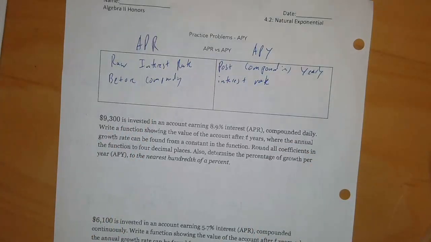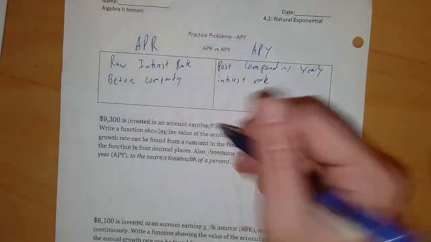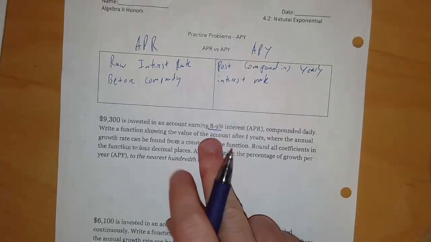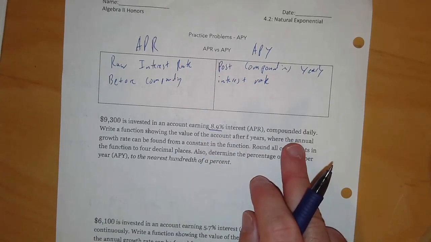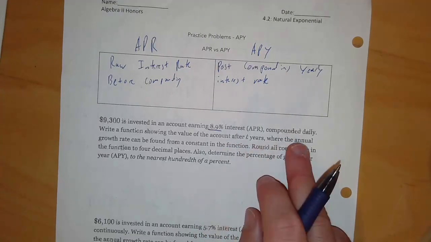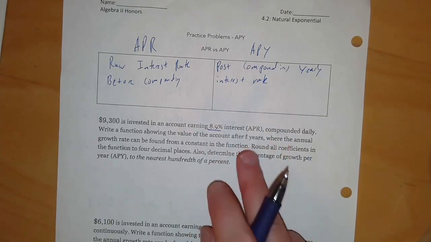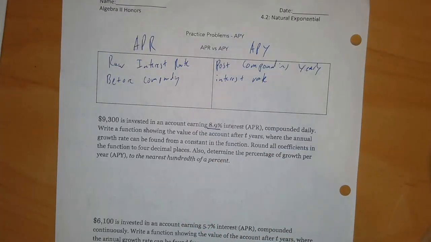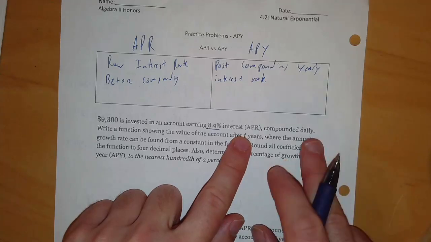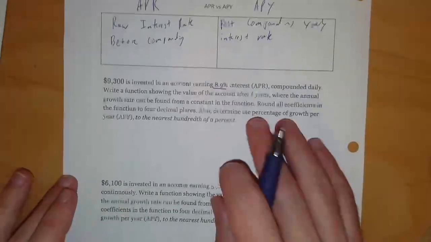Why does this matter? If I told you we have an 8.9% APR, but I'm compounding daily, I can't compare that with an 8.9% APR that's compounded monthly. Those are going to be two different real numbers. The way we can compare an 8.9% APR that's daily versus an 8.9% APR that's monthly is by finding the APY, and that's what I'm going to teach you right here.